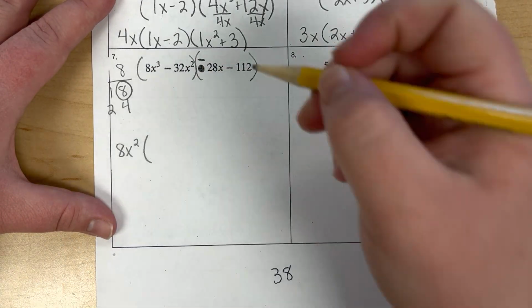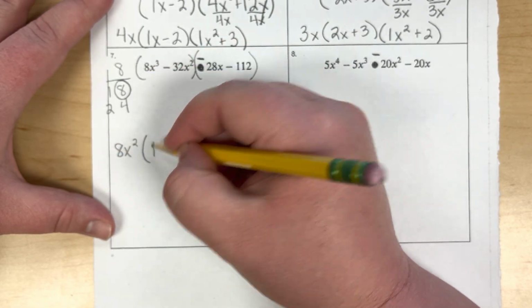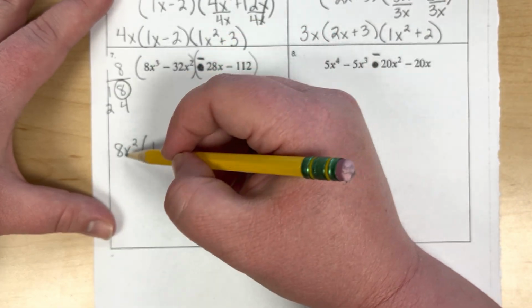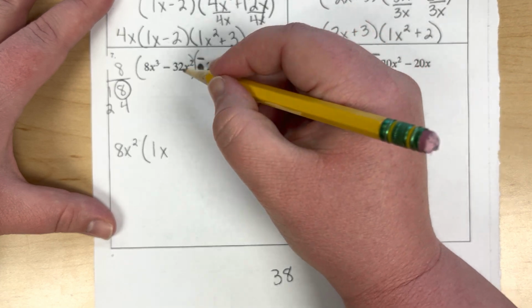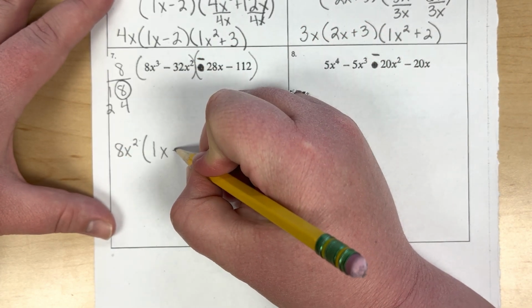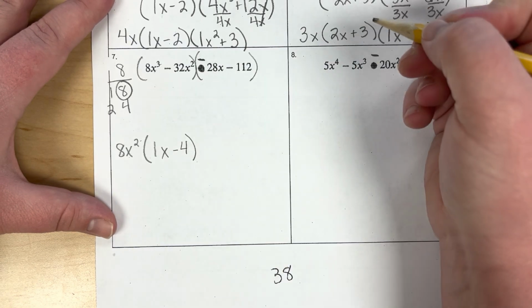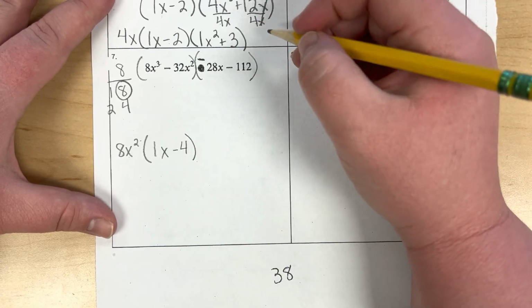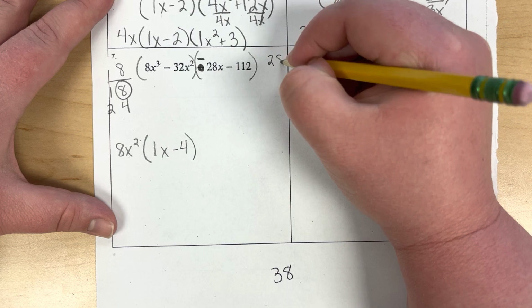Okay? So now 8 divided by 8 is 1. X to the third over x to the second is just x. Negative 32 divided by 8 is negative 4. X squareds cancel. All right, now the smaller of the two numbers here is 28. So I'm going to use that one.